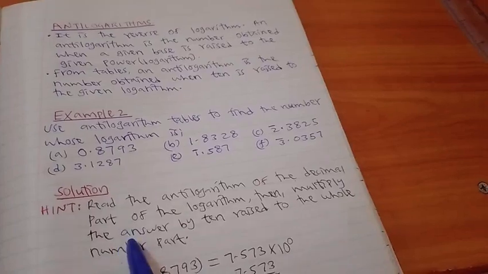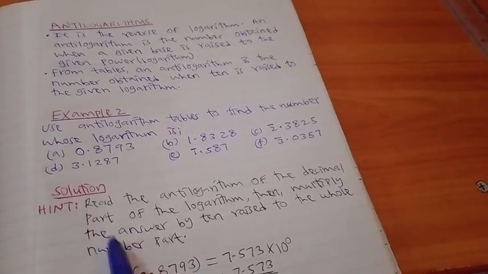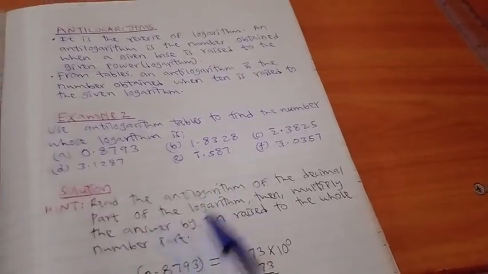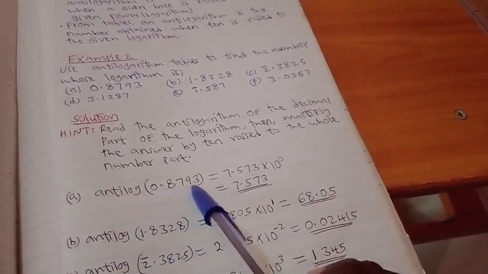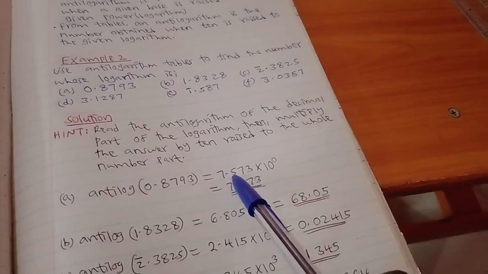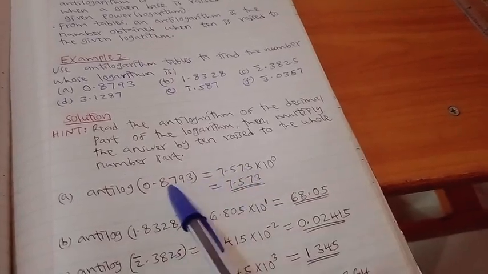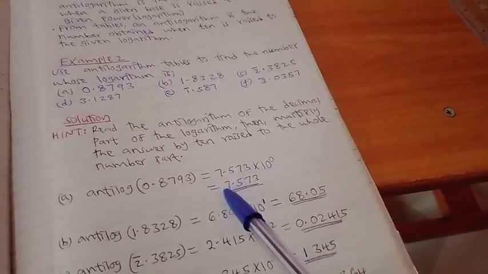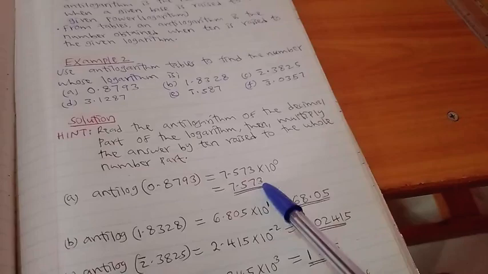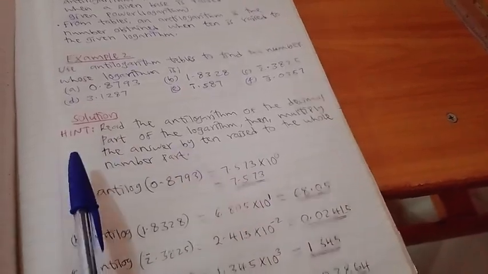Here now, the reverse, we read the antilogarithm of the decimal part, then we multiply by 10 raised to the whole number part of the logarithm. The antilog of 0.8793 times 10 power 0 gives us 7.573. That's example 1 in the previous section.